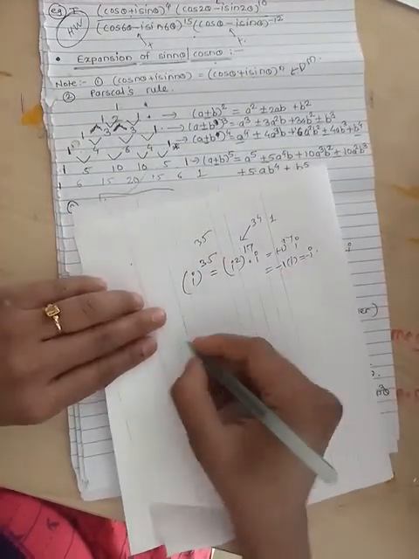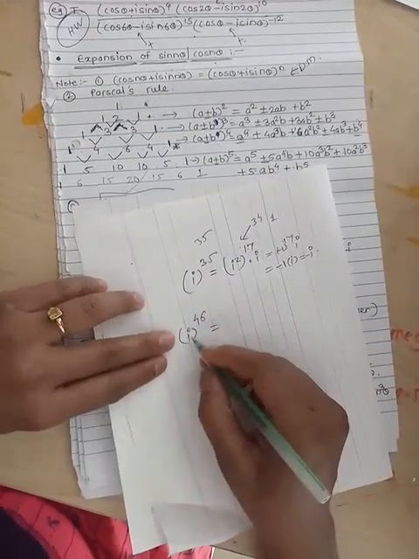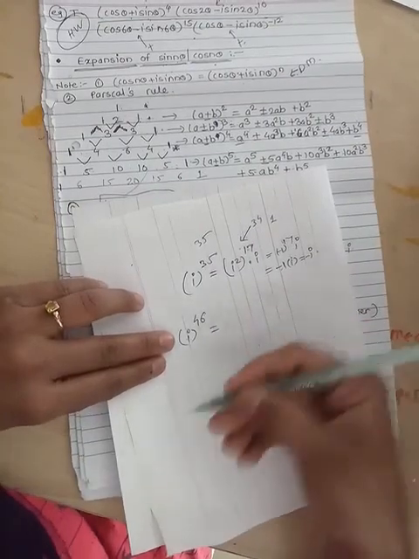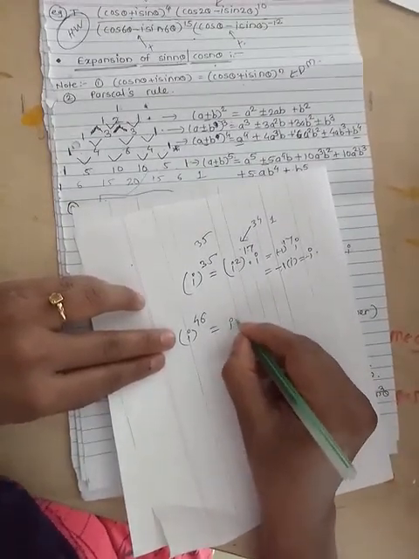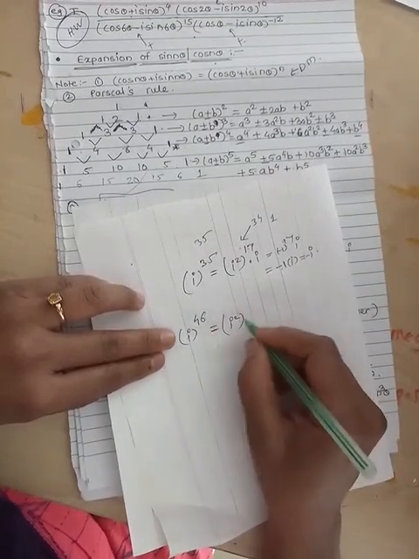Again, this is an odd number. You can take 46. So what is i raised to 46? We can find it easily. Take the power i square raised to, what is the nearest number? We can divide this 46 by 2.